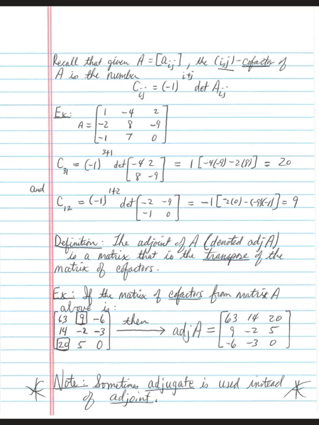Column 2 becomes row 2, and column 3 becomes row 3. Sometimes adjugate is used instead of adjoint. When I was going through undergrad and graduate school, adjoint was what I always heard. This textbook sometimes will break out adjugate on you instead. Just know that they're the same thing for our purposes.